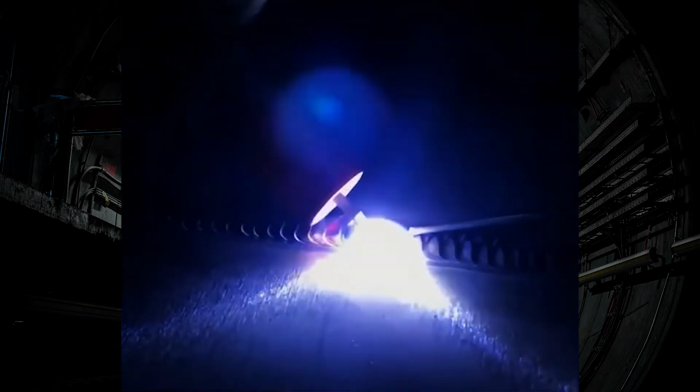TIG welding is obtained by the electric arc between the workpiece and the non-consumable tungsten electrode. The energy obtained allows the metal to be brought to fusion and the filler metal to be added manually.